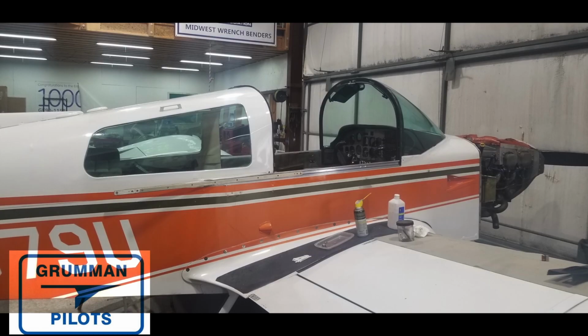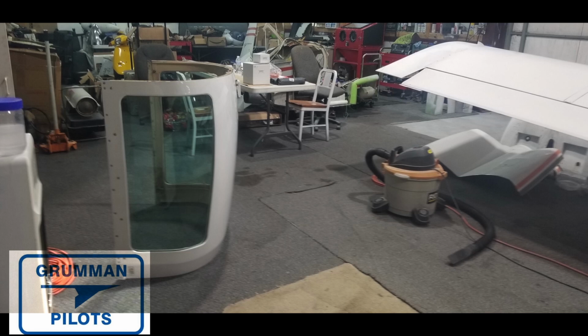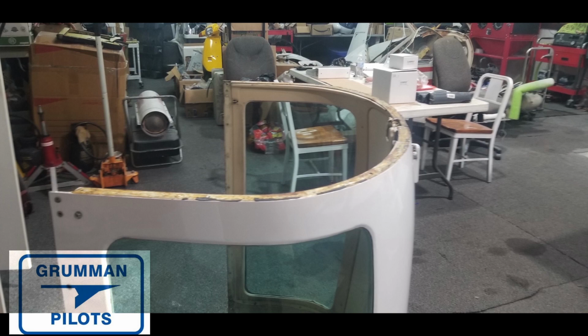Now, once you have all this clean and it's all ready to go back on, now the rails are getting ready to go back in here. And of course, once the rails are done, then it's time for the canopy. And at this point, you might notice that the canopy front seal needs to be replaced, and we are awaiting a part from Fletcher for that.